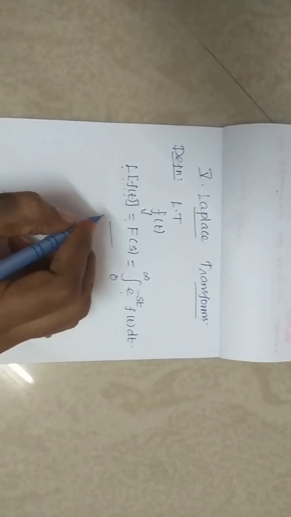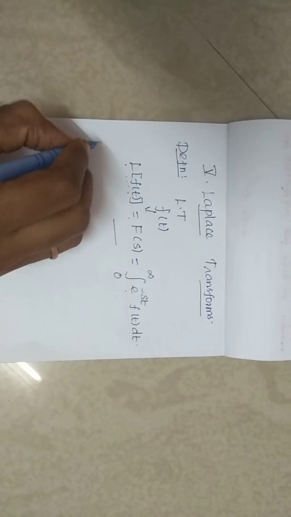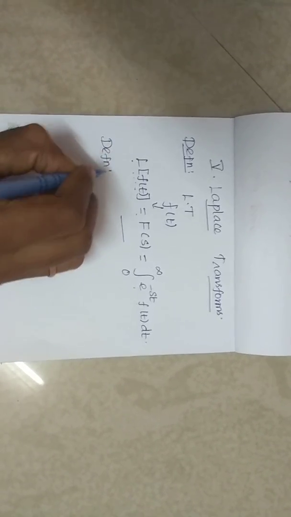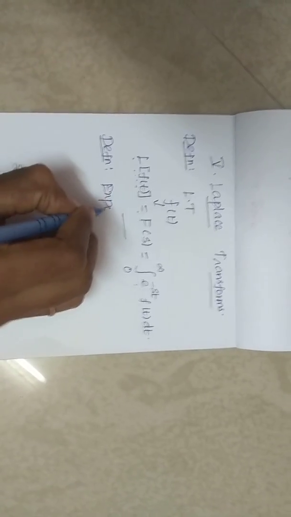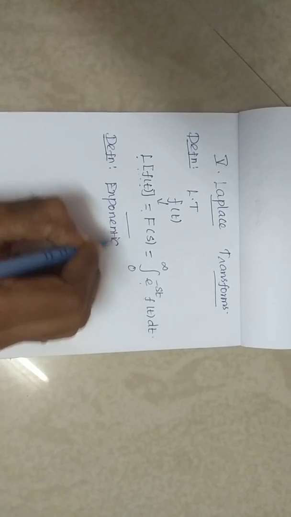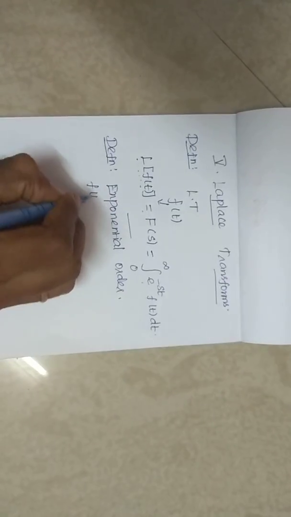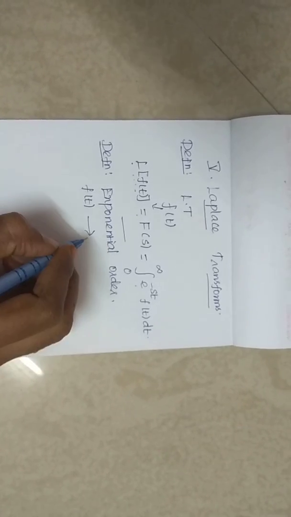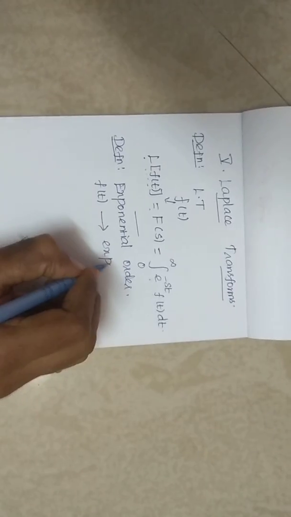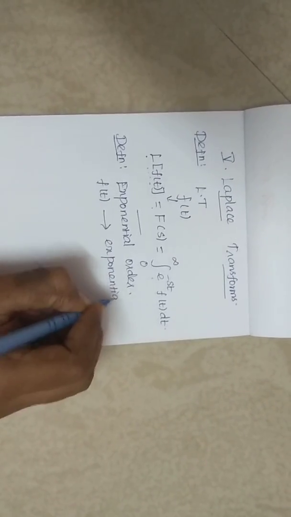Next, the definition for exponential order. When is a function f of t said to be of exponential order?